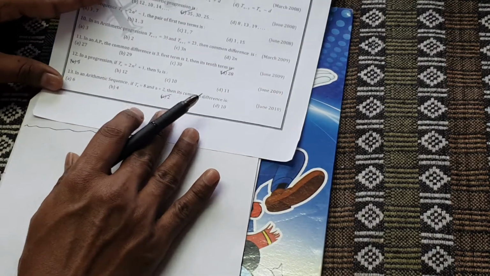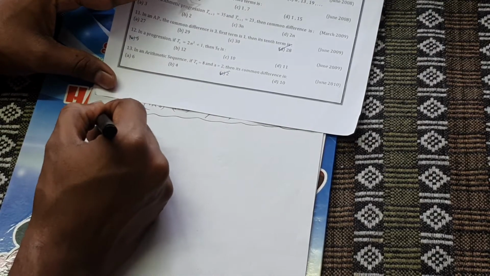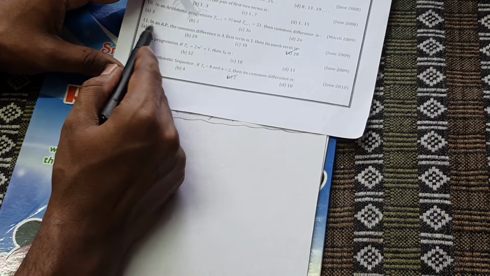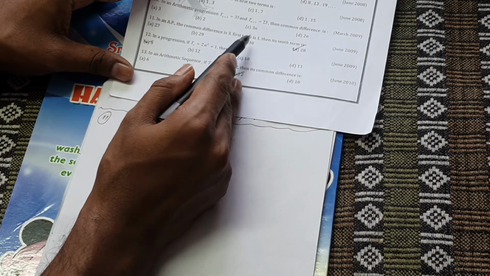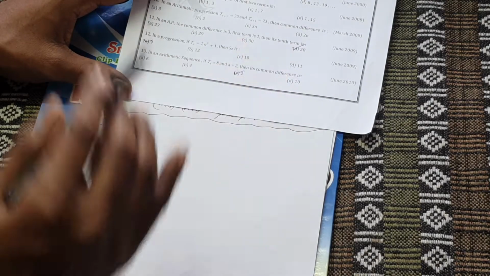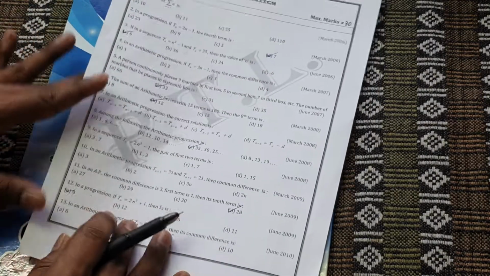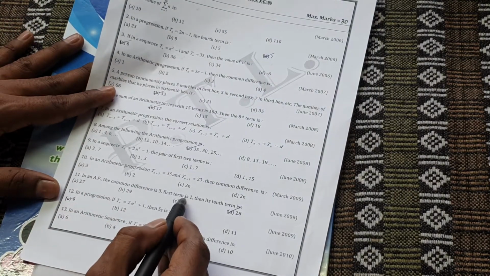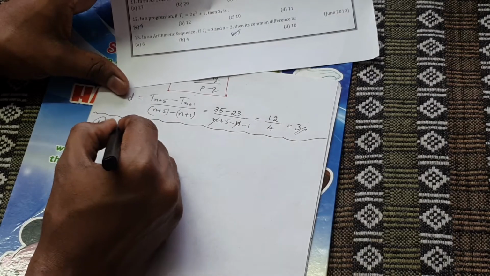Now let's go to the 11th question. So the 11th question is: in an arithmetic progression, the common difference is 3. The first term is 1. Then its 10th term is unknown. It was asked in June 2009. So the common difference is given, the first term is given, and I want to find out the 10th term. Let me find out what all he has given.